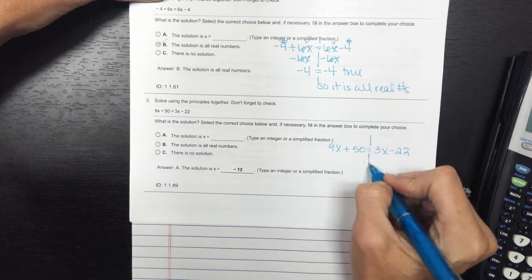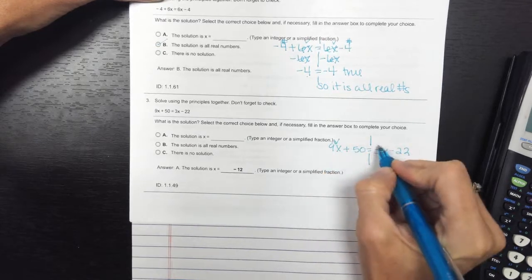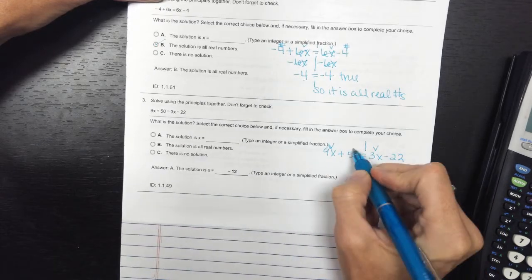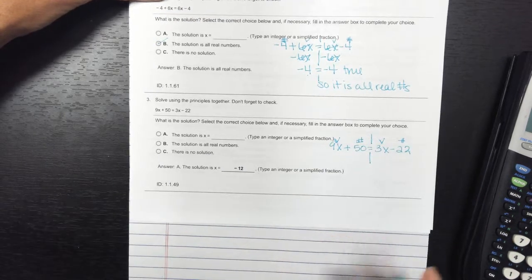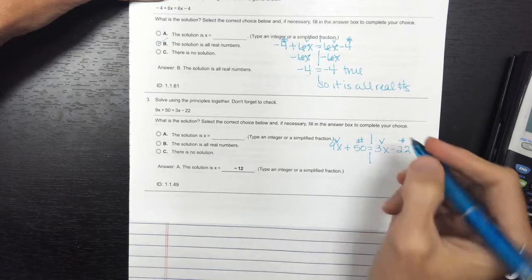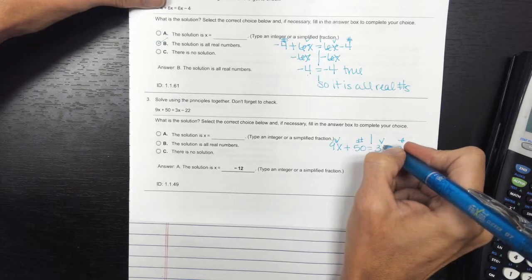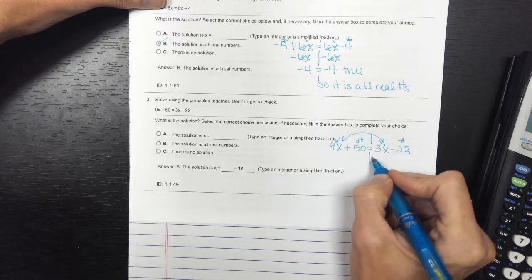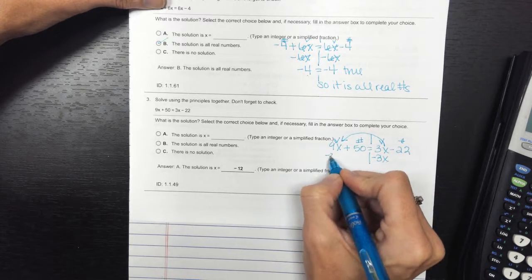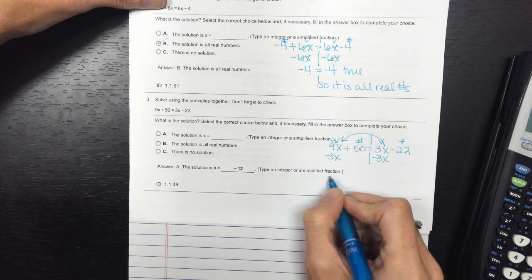So we draw a wall. Label everybody. This is label out your variables and label out your numbers. And then you make a decision on where you're going to go. So once you make that decision, like variables are going to go over here, you're going to move the 3. We talked about that in class, that I prefer to keep my variables positive.